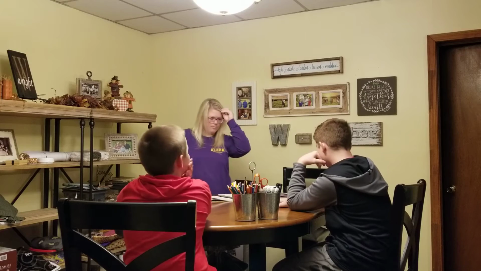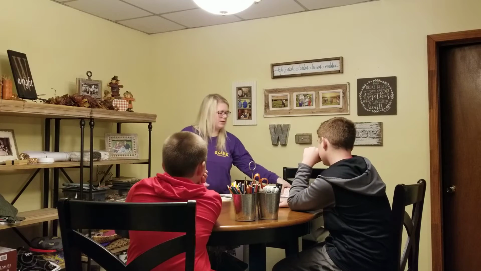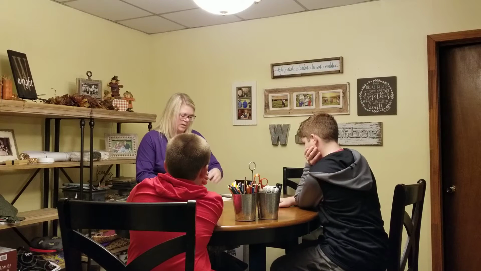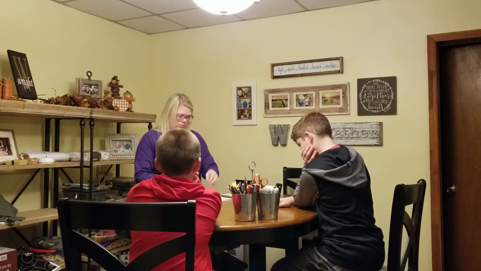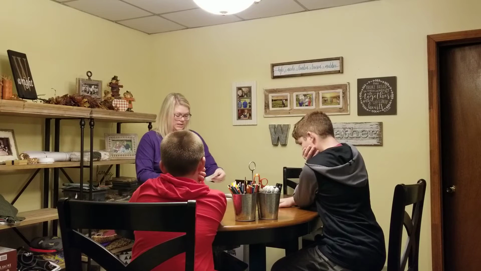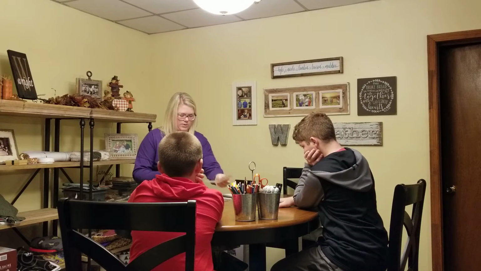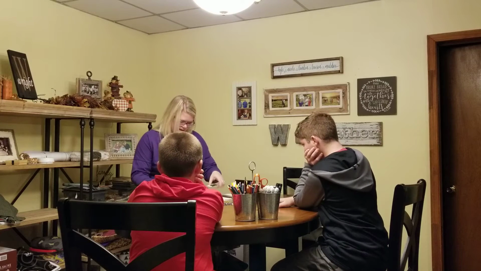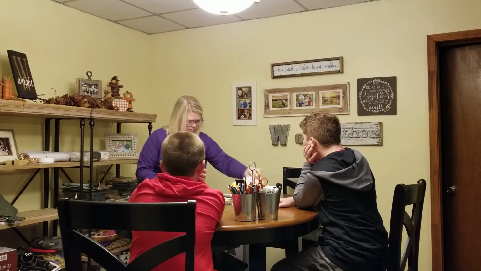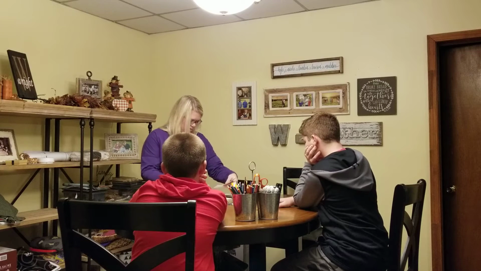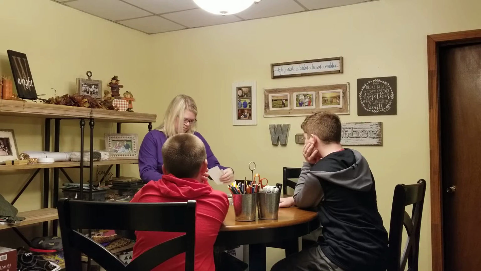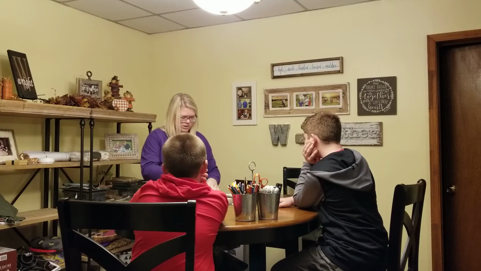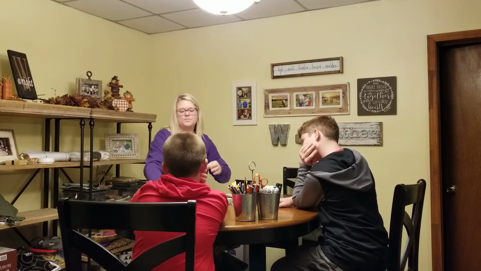Okay, so we are going to play a little matching game so that we can see the different people and the roles and what they do. So we're going to start with the executive branch, the judicial branch, and the legislative branch.